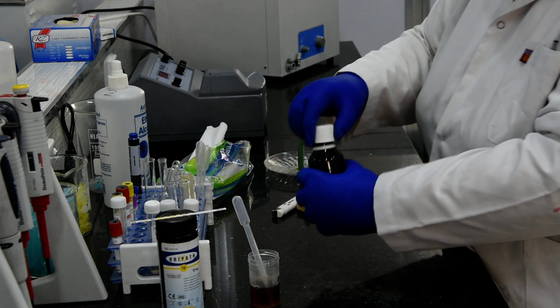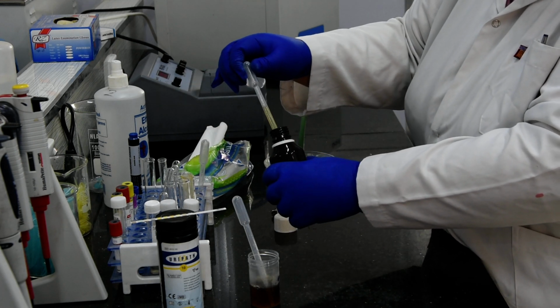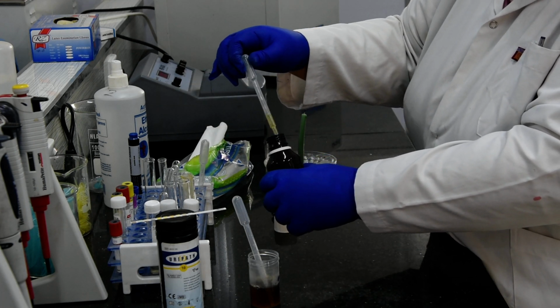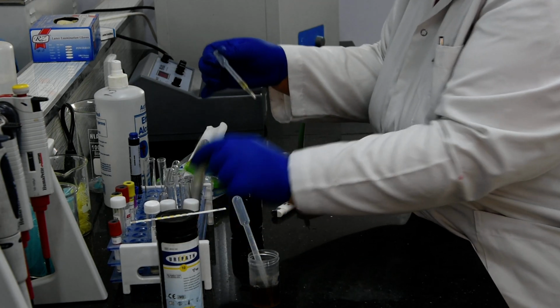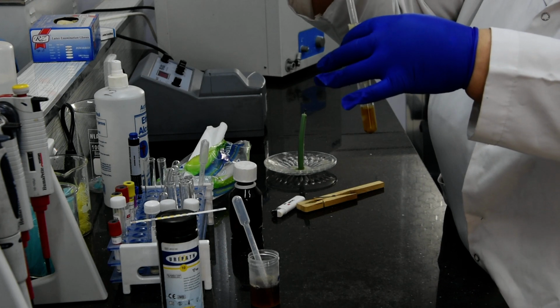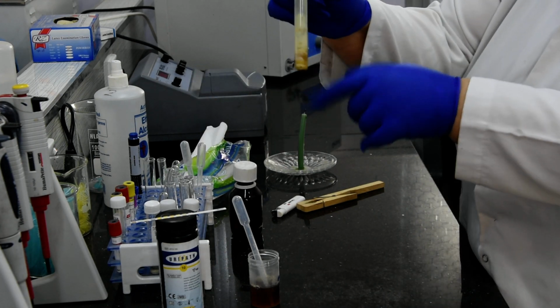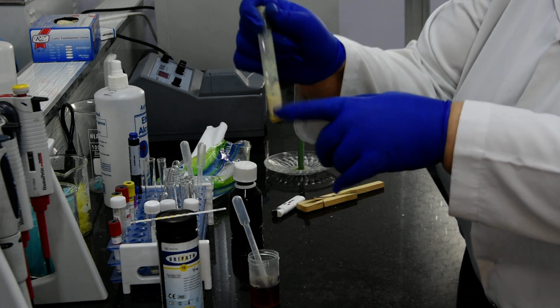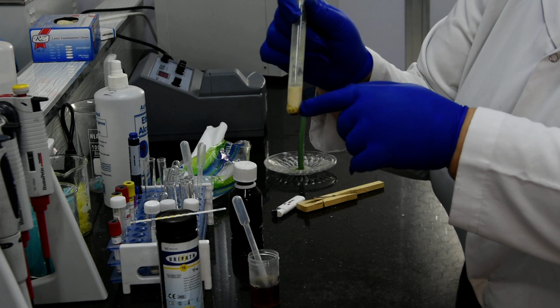To distinguish between phosphate and protein, we will take 1 drop of glacial acetic acid, but beware, it's very corrosive. You will see, after 1 drop of glacial acetic acid, the turbidity or cloudiness is staying, not disappearing. That means we have protein.